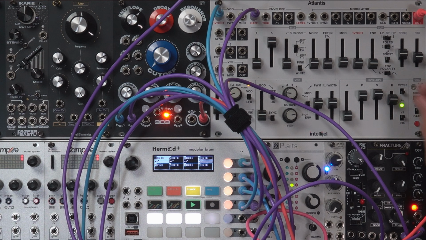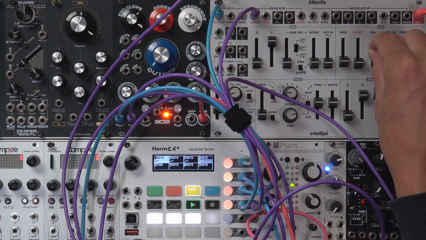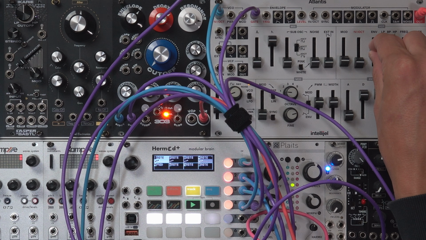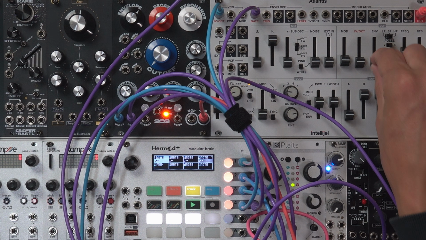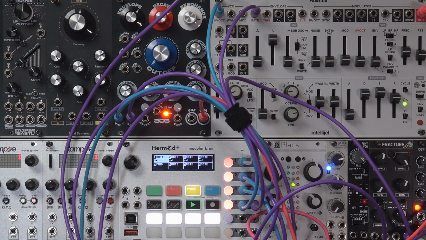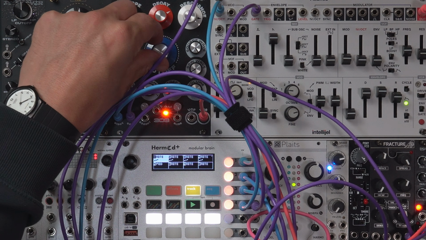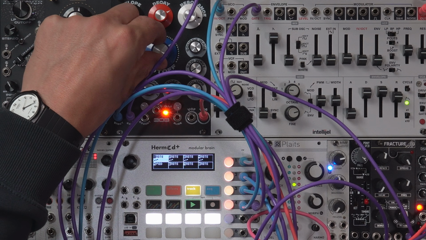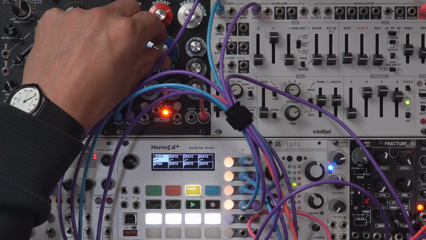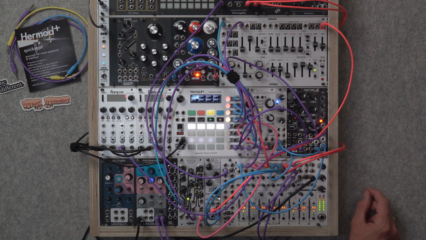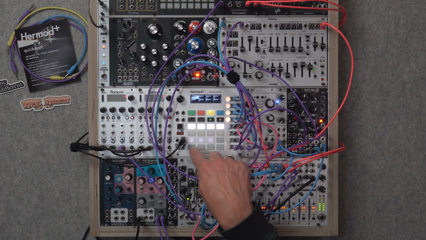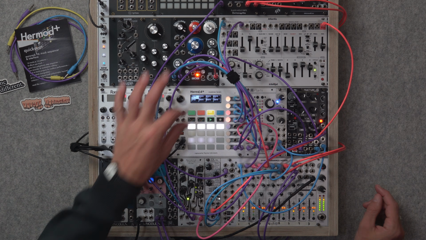Then I've got Atlantis handling the harmonies, and the 303 playing a second melodic line. CV gate tracks can also be set to send MIDI if needed, but Hermod Plus also gives you 8 dedicated MIDI tracks, which are represented by the bottom 8 pads.